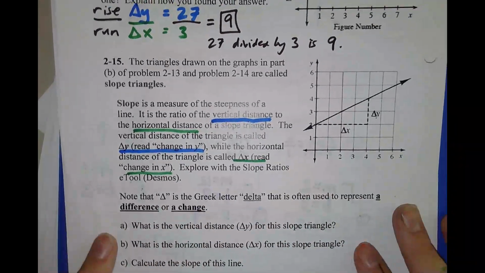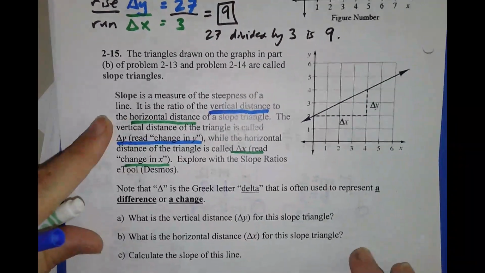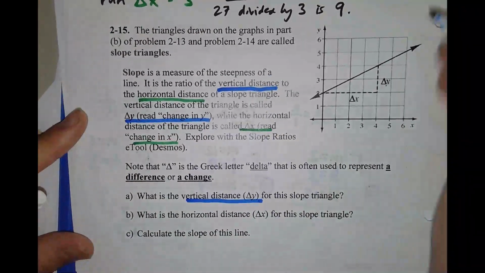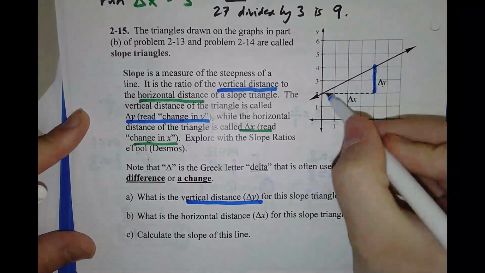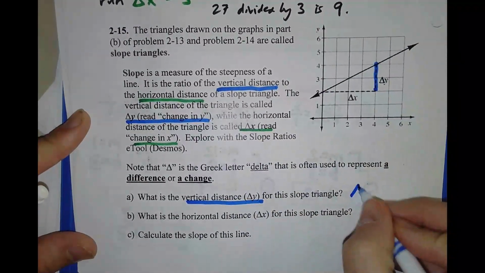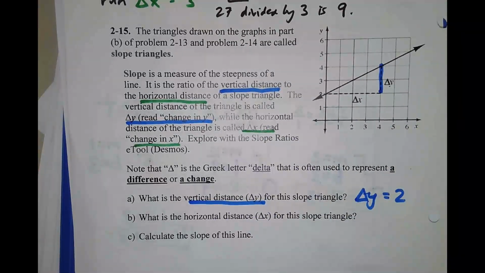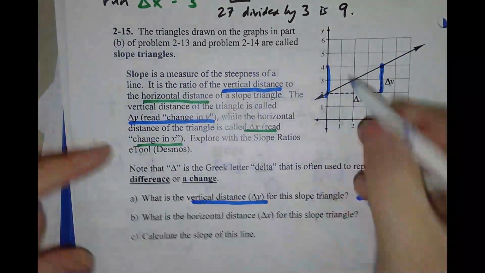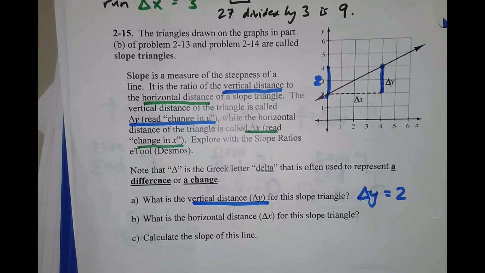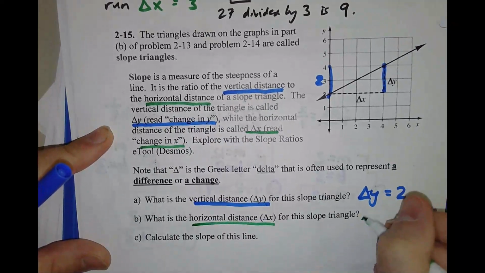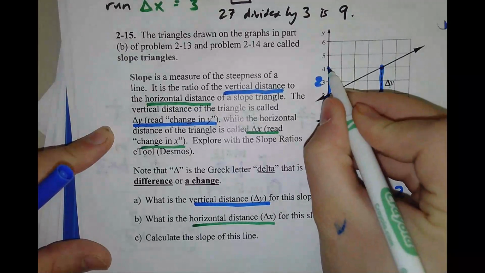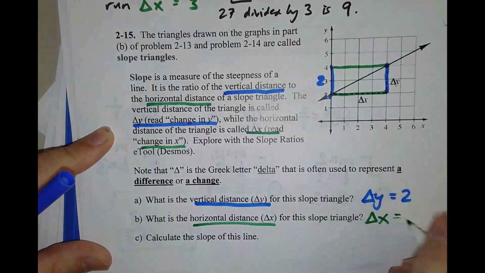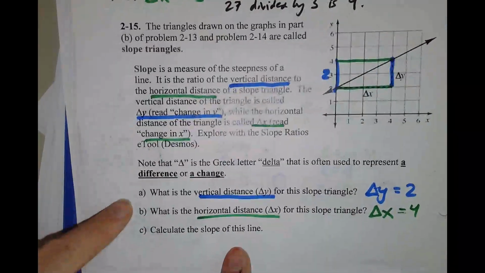So real quick, let's just answer these questions A, B, and C based on the graph that's given here. What is the vertical distance for this slope triangle? It looks like it's going up by 2. Change in y is 2, which you can also count vertically this way. 2. And what is the horizontal distance? That is change in x. 1, 2, 3, 4. You can also count it this way. 1, 2, 3, 4.